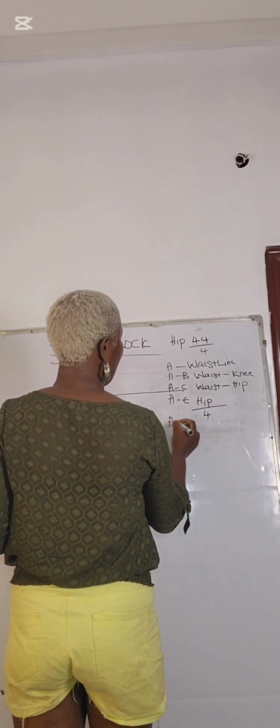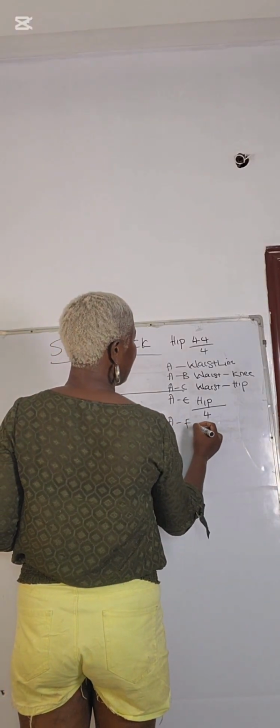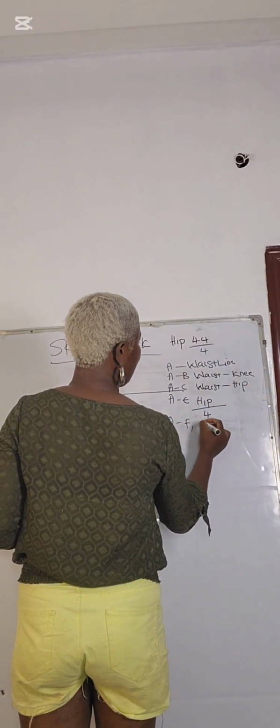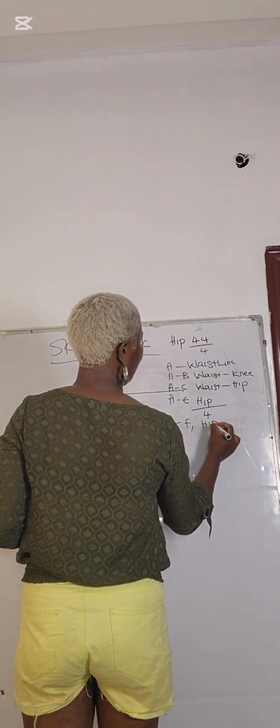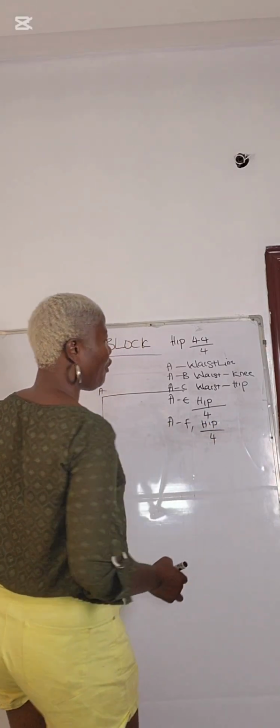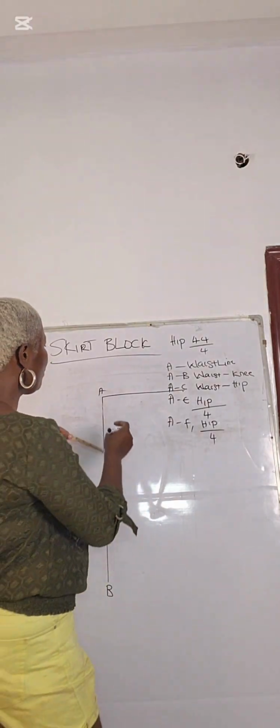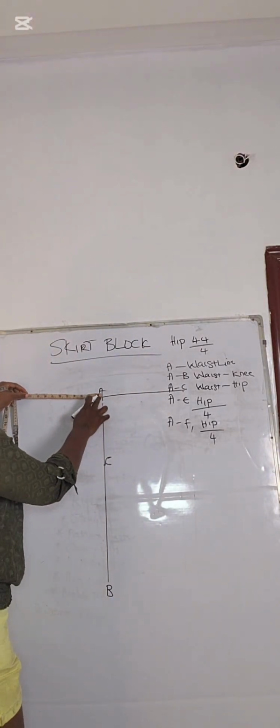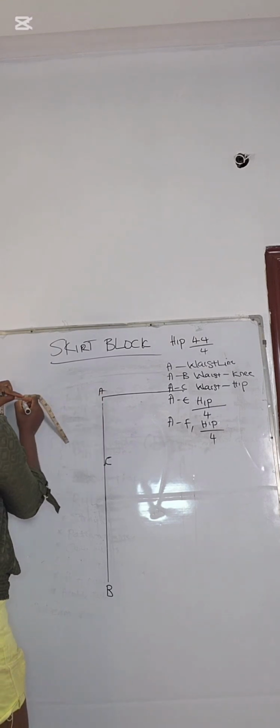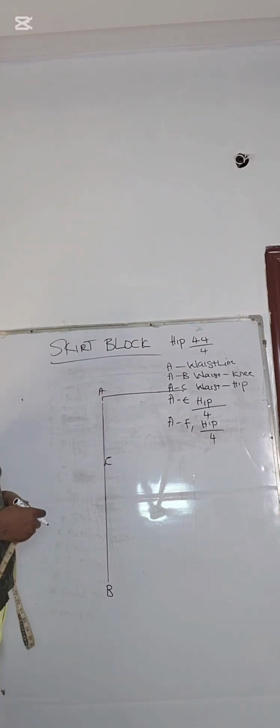I'm going to measure A to F, which is the same as hip divided by 4. So here is my A. F is hip divided by 4. So this is my 11.